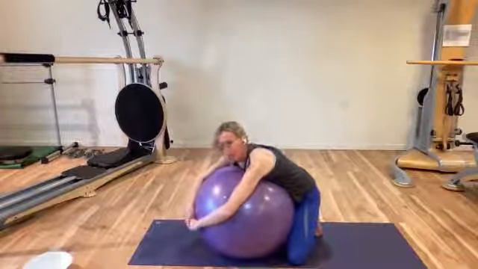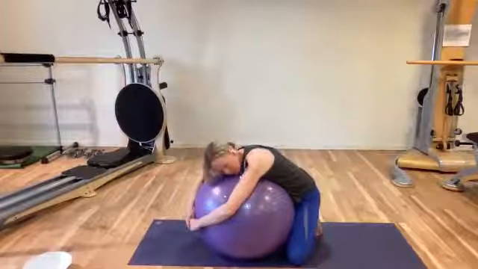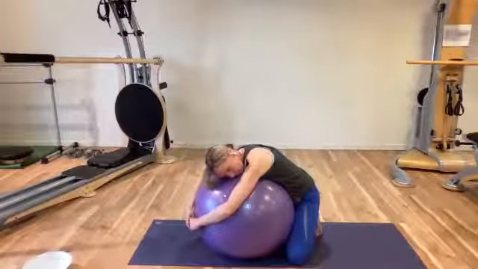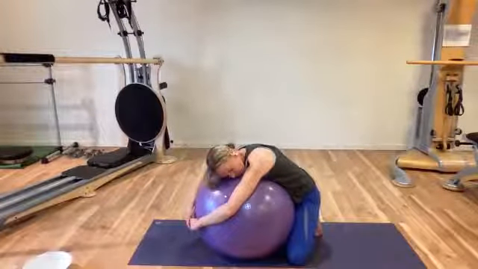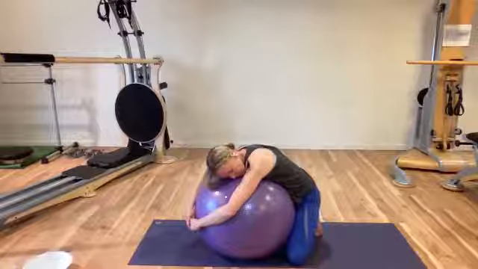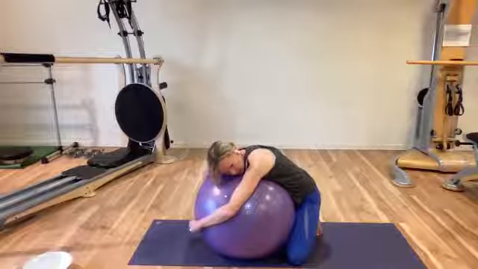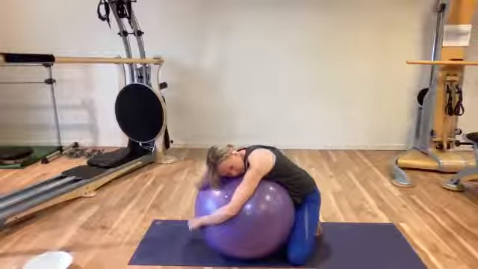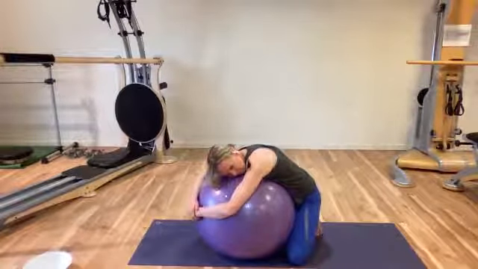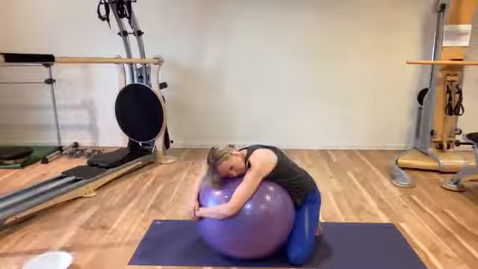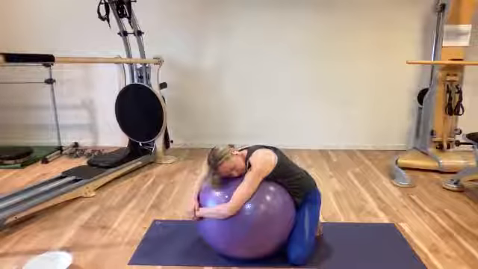Hug the ball again, and then relax your cheek on the ball. Again, picture that diaphragm three-dimensionality. Feel the back of your diaphragm, the sides of your diaphragm expanding. Almost becoming the size of this ball.